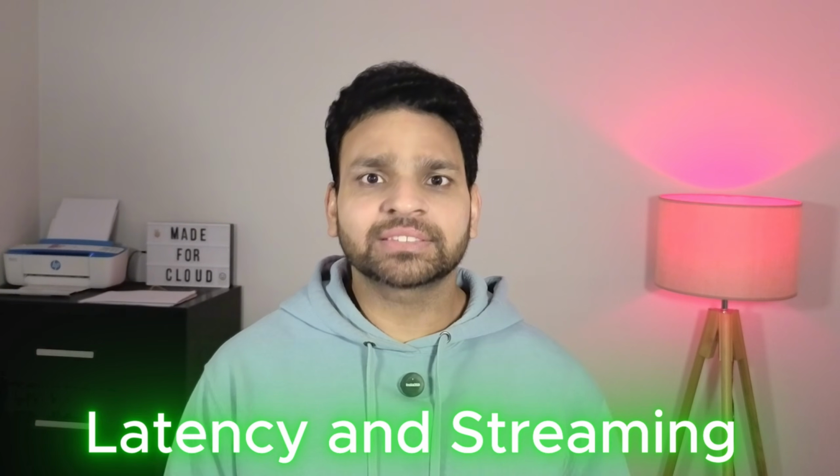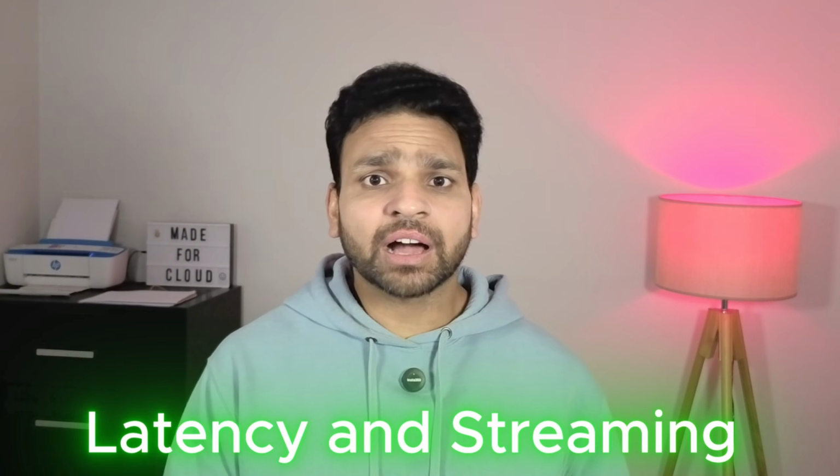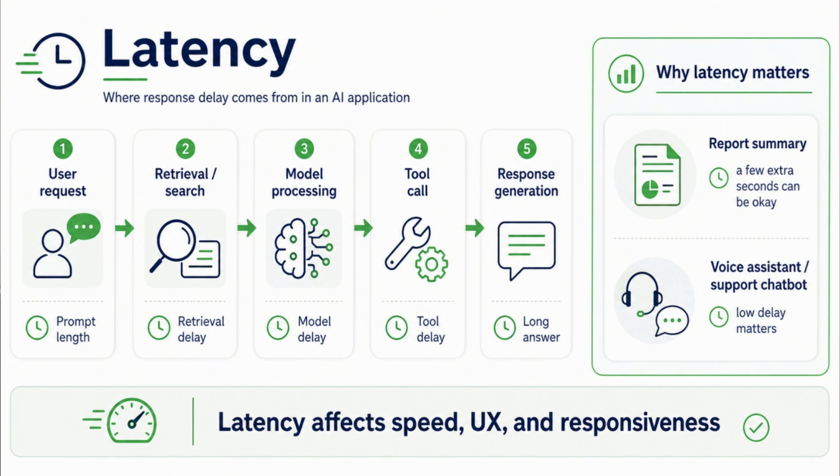Now the next topic is latency and streaming. Latency means how long the system takes to start responding or complete the response. In a generative AI application, latency can come from different places. It can come from the model, the retrieval step, a tool call, a long prompt, or a long answer. Latency matters because users don't like waiting, but the acceptable delay depends on the use case. If you are summarizing a long report, a few extra seconds may be acceptable. But if you are building a voice assistant or a support chatbot, even a small delay can feel slow and unnatural. And this is where streaming becomes useful.